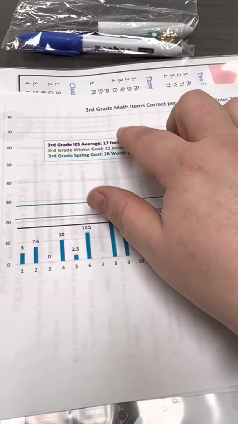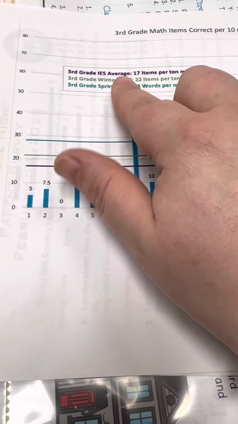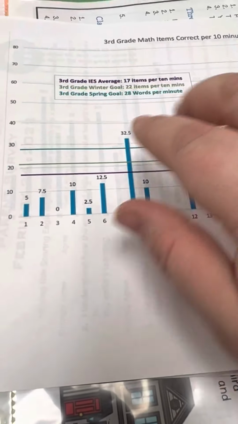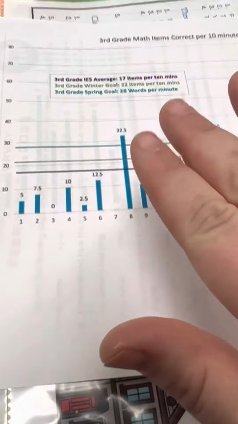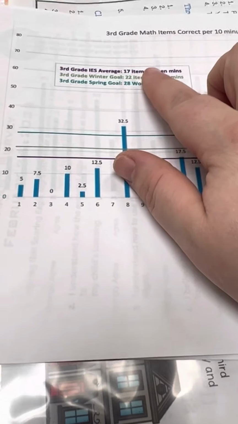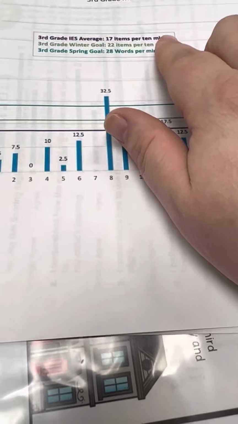This is our math FAST test, and we take the math FAST 3 times a year: in the fall, the winter, and then again in the spring. In the purple, it shows you what our grade level average is. Our grade level average is 17 items per 10 minutes. That means our children on grade level can average out to compute 17 multiplication, division, and 3-digit addition and subtraction items within 10 minutes.